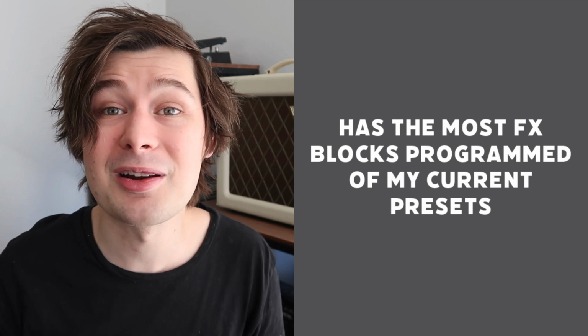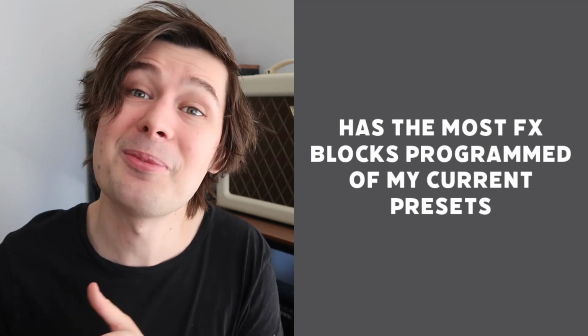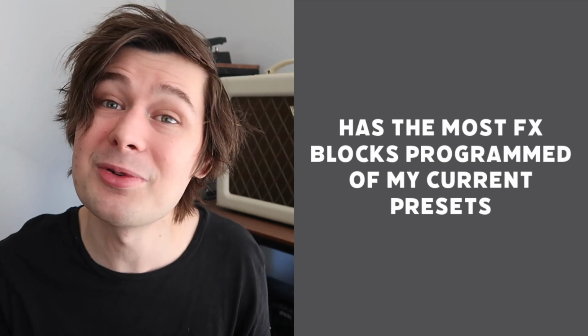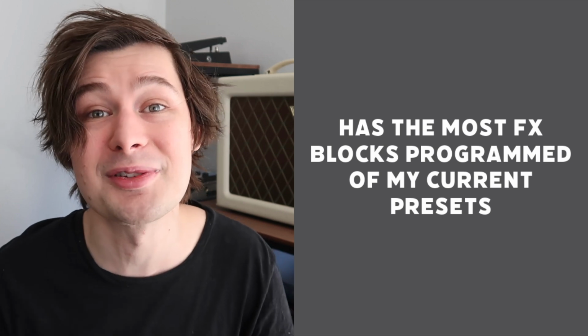Like all of my Quad Cortex presets, you can get creative with different combinations of effects blocks and automating different parameters. Of all the presets I've made in the Quad Cortex, this one actually has the most effects blocks programmed into it, so there's a ton of different tones to paint with.